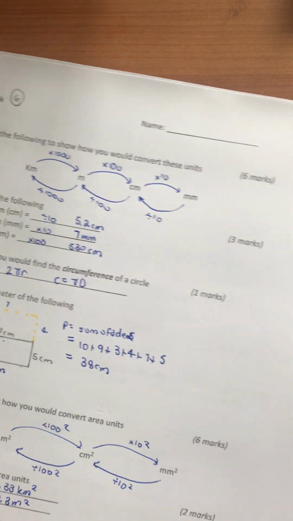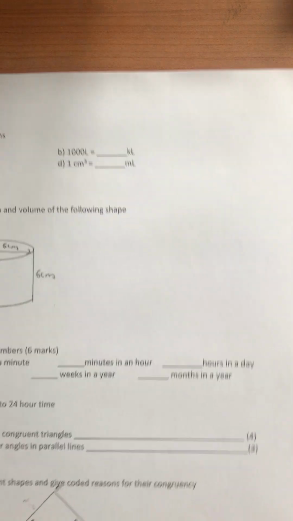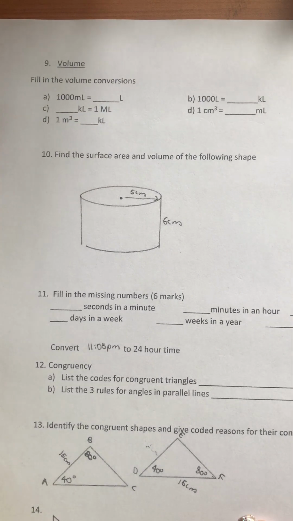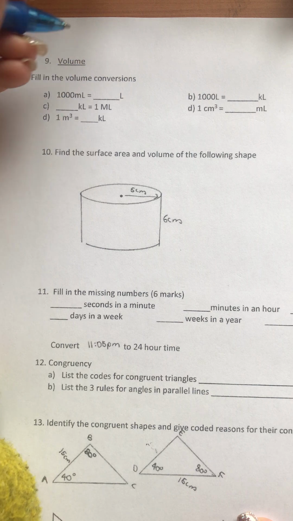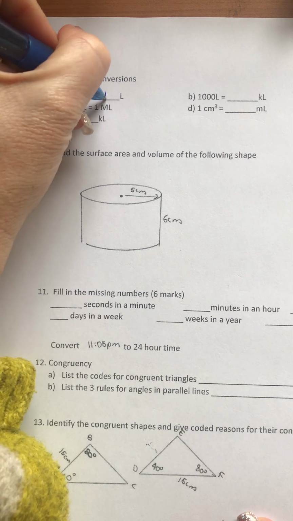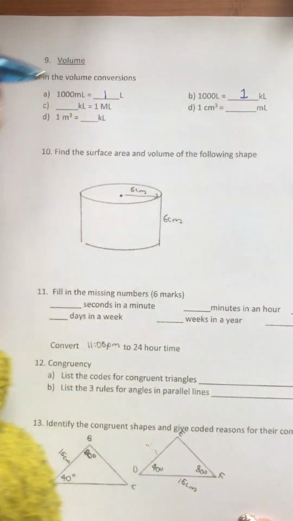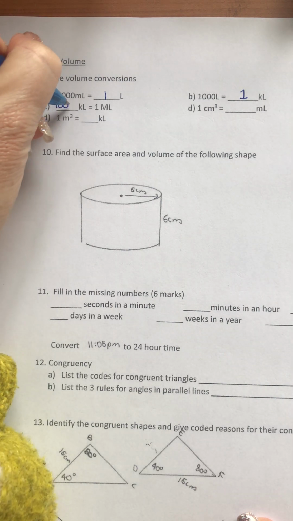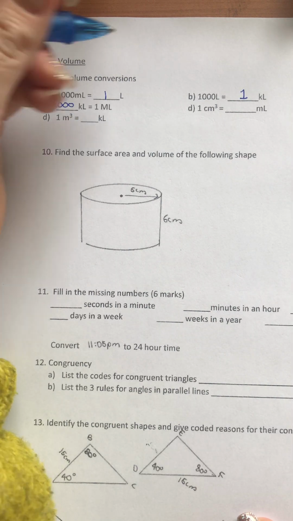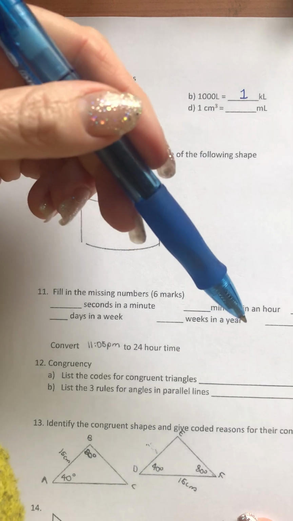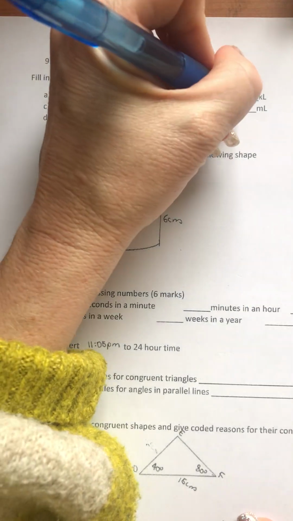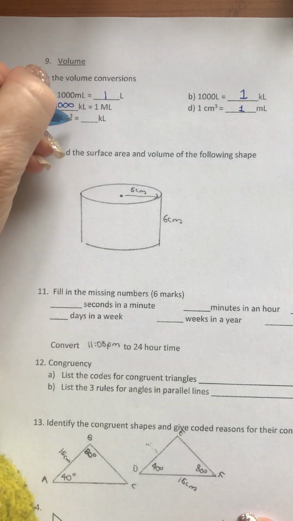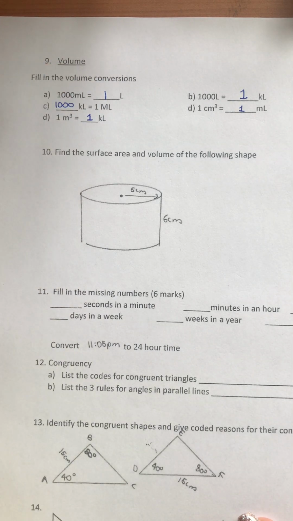Then we go on to our volume. So our volume capacity units that we have here in our conversion of those. So we've got 1,000 millilitres is 1 litre, 1,000 litres is 1 kilolitre, 1,000 kilolitres is 1 megalitre, and then we can convert from centimetres cubed into our capacity units. So 1 centimetre cubed is 1 millilitre. 1 metre cubed is the same as 1 kilolitre, or 1,000 litres.